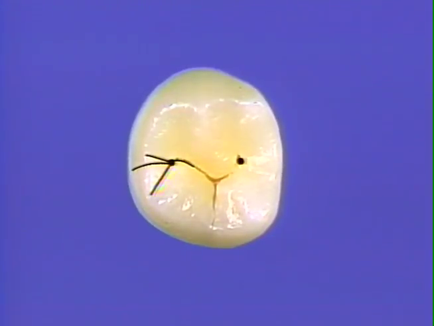The distal pit is located in the depth of the distal triangular fossa and is also the point of union for 4 primary grooves: the central groove, the distal lingual triangular groove, the distobuccal triangular groove, and the distal marginal groove. The central pit is the deepest of the 3 pits and located toward the lingual at the junction of the central groove with the lingual groove.